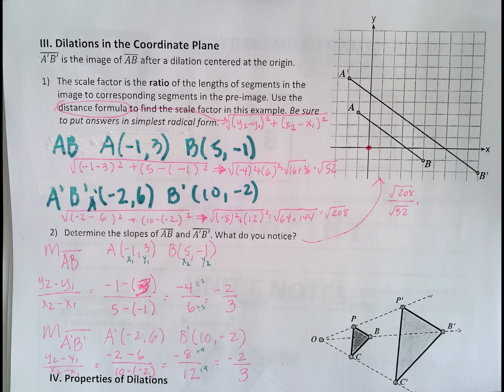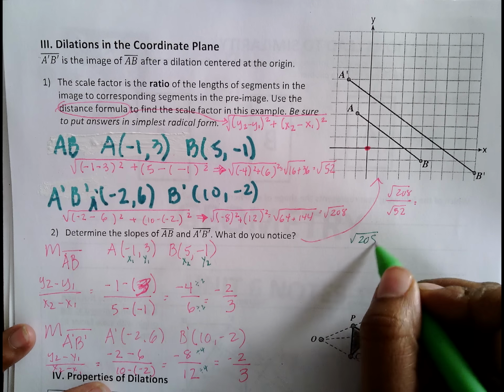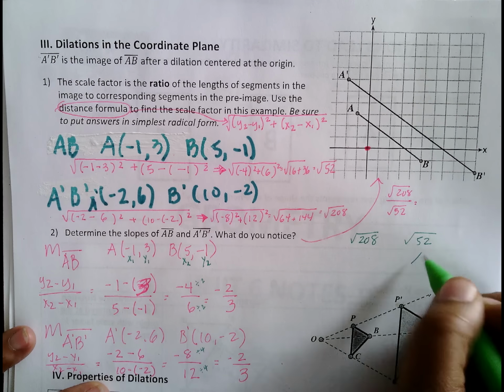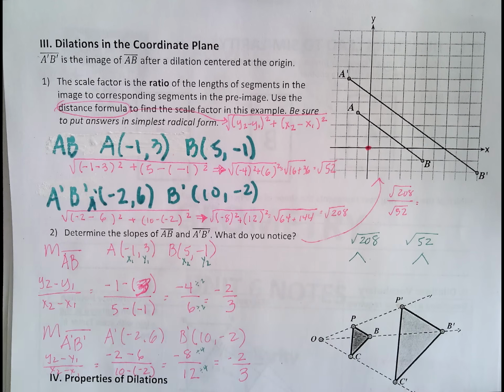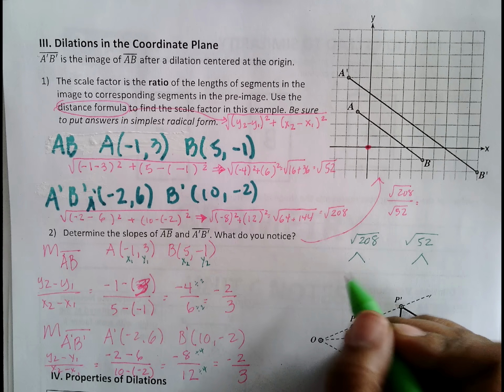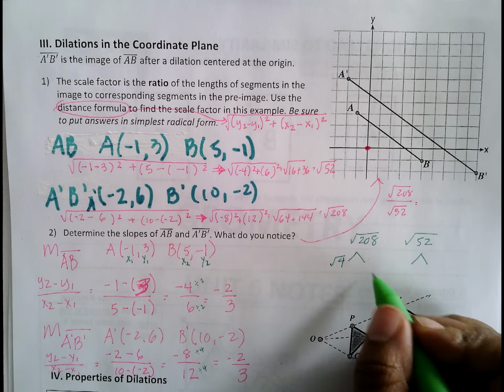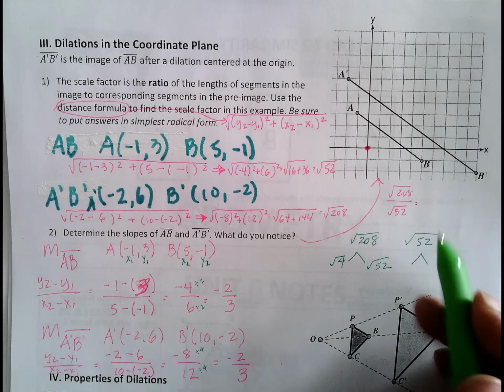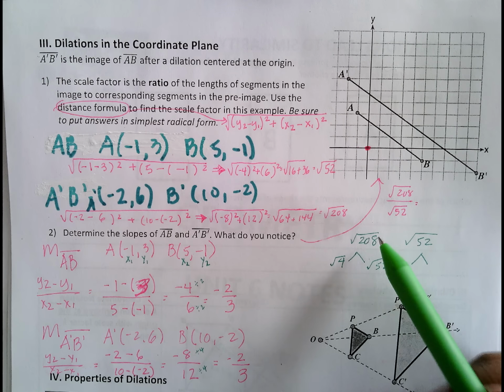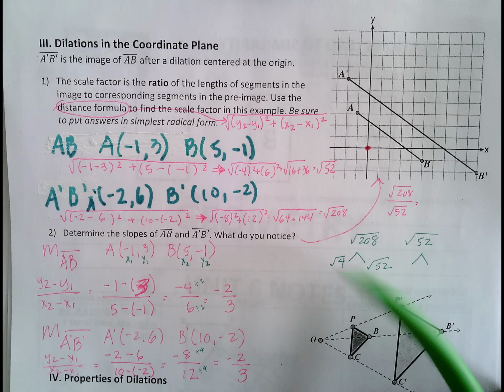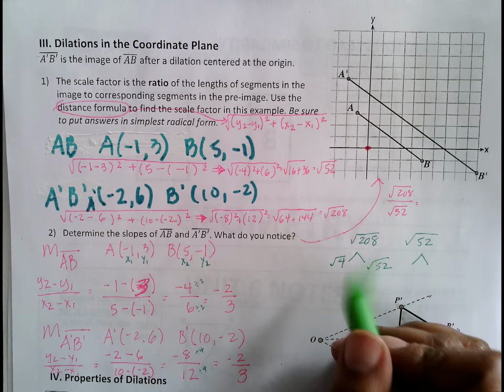Now, if I put them in simplest radical form, let's see what they look like. So I'm going to take radical 208, and I'm going to take radical 52, okay? And again, simplifying ratios is super important. You got to know how to do that. Find the factors of 208. I always try to find the biggest perfect square factor, but in this case, I checked 4 and 4 works. And so radical 4 is a factor of radical 208. And the factors are radical 4 and radical 52.